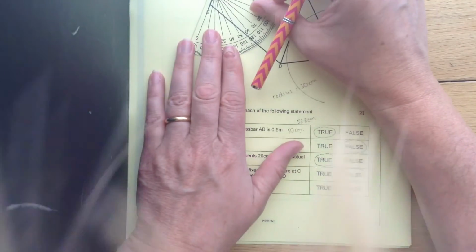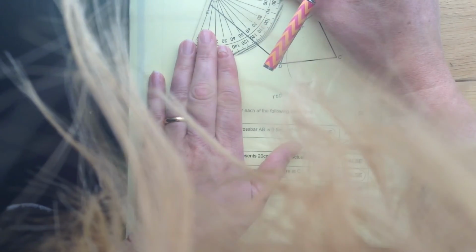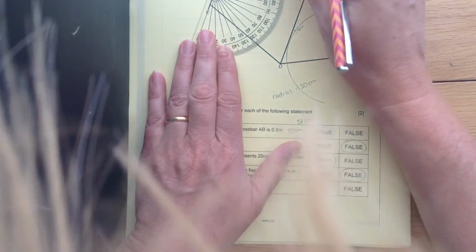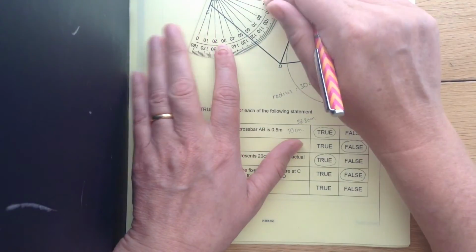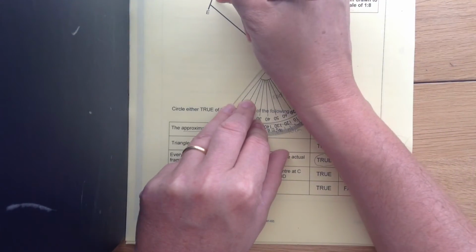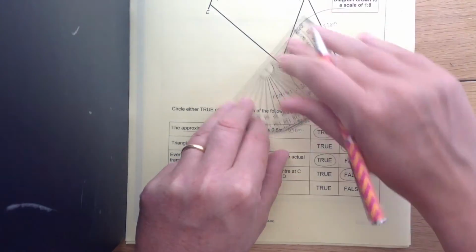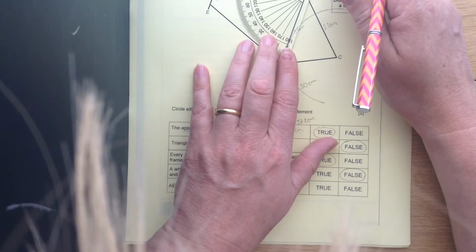So measuring accurately now, looking here, okay, so we're going to say that that angle in there is starting on 0 and going around 110 degrees, okay, and this angle by here, again measuring as accurately as we can.